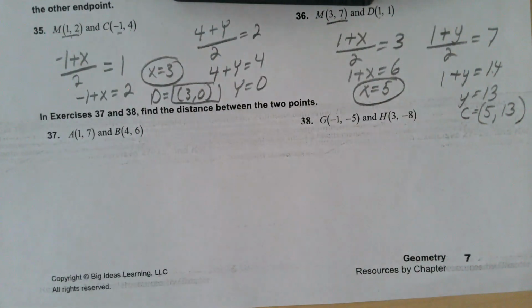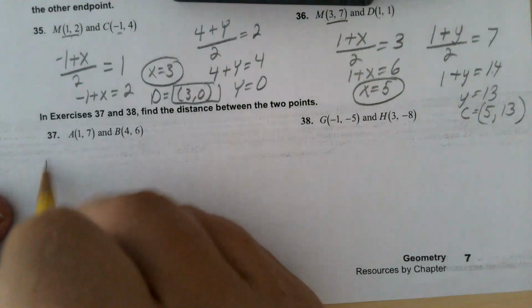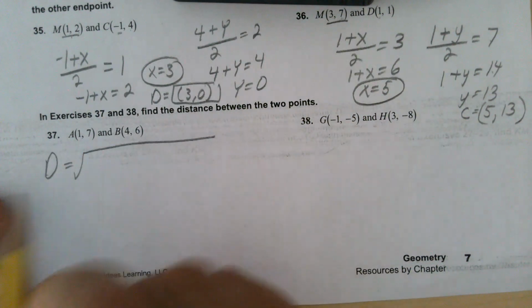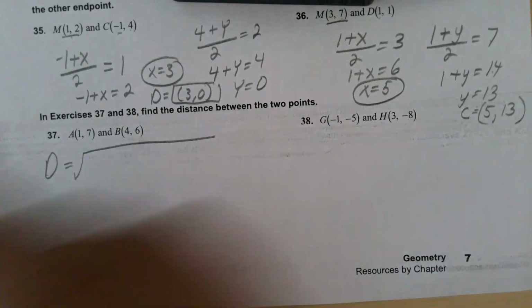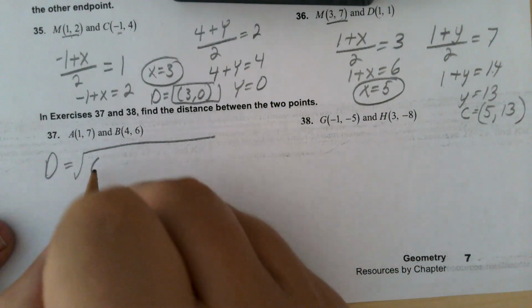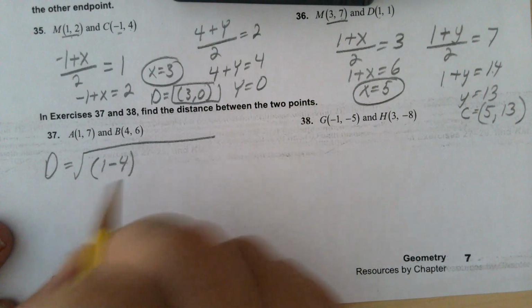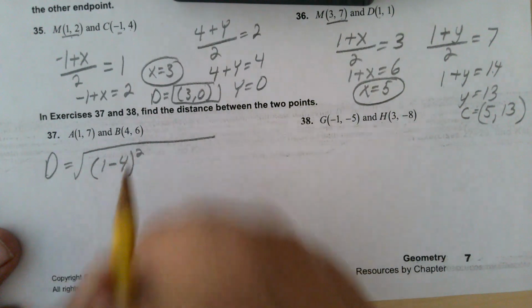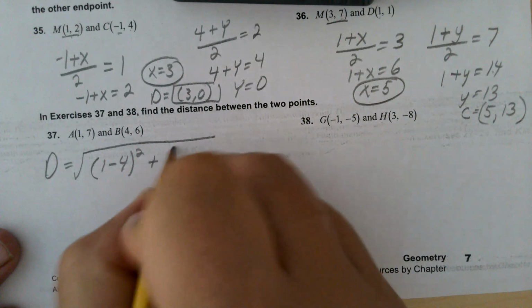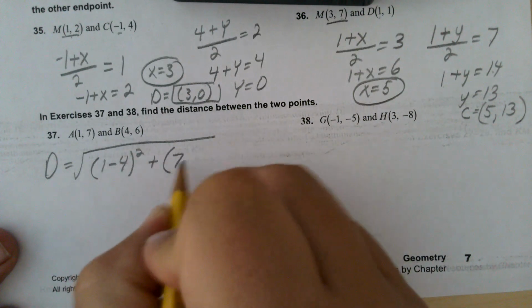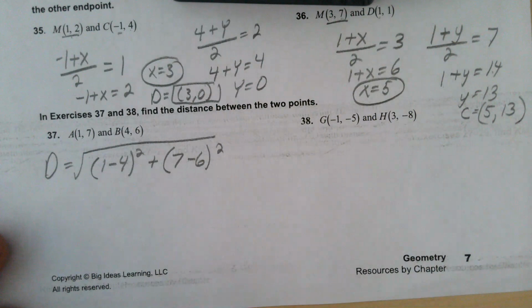We have finding the distance. And if you look on my sideboard, I have that distance formula that you most likely will memorize, but you can glance at it if you need to. The distance formula, given any 2 points, is going to be the square root of the differences in your x's. And I don't care how you subtract these. It doesn't matter if you take 1 minus 4 or 4 minus 1, because you're going to square that. And then you're going to take the differences in your y's, 7 minus 6 in this case, and square it.